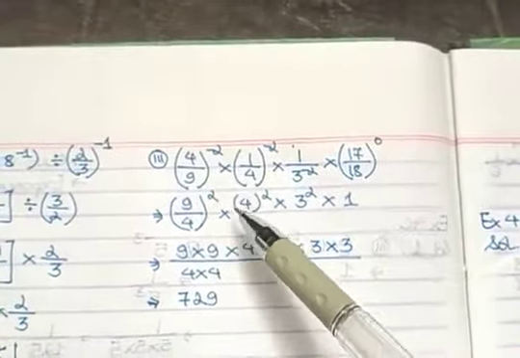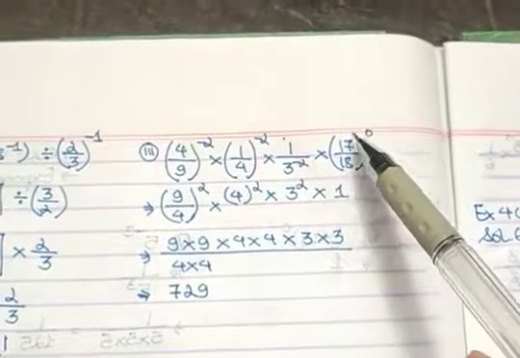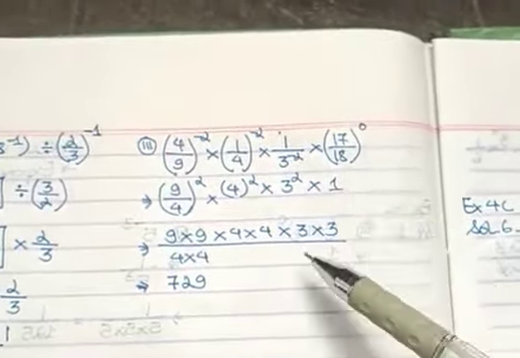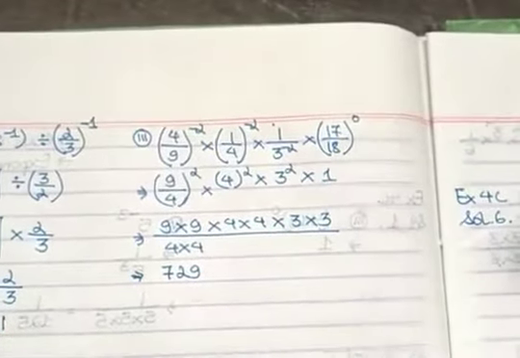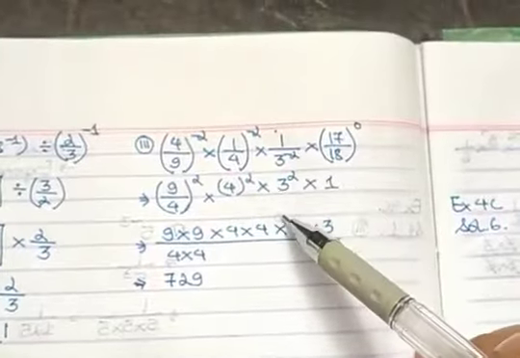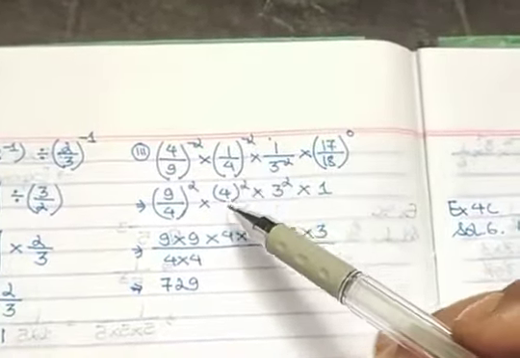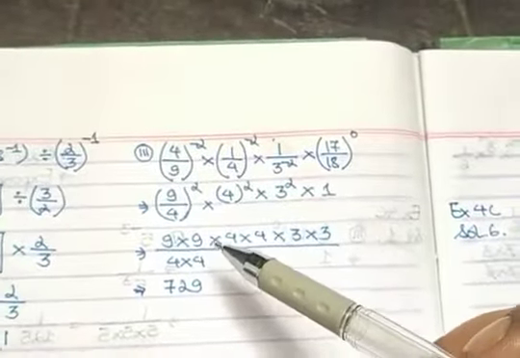Okay, so again what do I have? (4 by 9)^-2 into (1 by 4)^-2 into (1 by 3)^-2 into (17 by 18) whole to the power 0. Anything to the power 0 is 1 directly, isn't it? So I have written 1. 3 to the power minus 2, see, reciprocate the term, 3 to the power 2. Again similar, 1 by 4 to the power minus 2, reciprocated, the term 4 to the power 2.